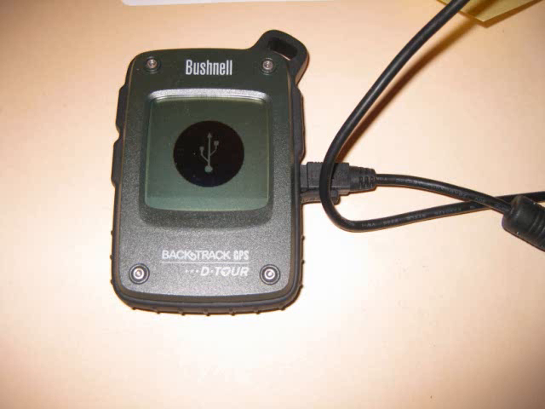Now connect your Detour to your computer using the USB connector. Turn on the Detour, then click on the Detour icon. The computer will ask you if you want to remove the recorded tracks from your Detour device or not. When the application has uploaded the data, you can simply unplug the USB connector from the Detour.